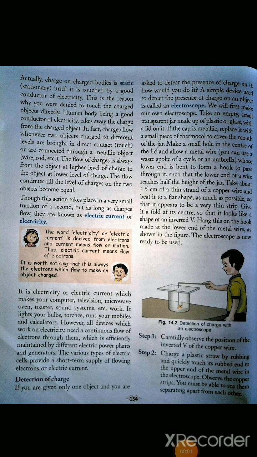So you may wonder that we started discussing lightning as an electric spark or electricity. Is there a relation between charges and electricity? Yes. Charged bodies are stationary, meaning they do not move until touched by a good conductor of electricity. That's why it is said not to touch any charged object directly, as the human body is a good conductor of electricity and takes away the charge from the charged object. In fact, charge flows whenever two objects charged to different levels are brought in direct contact or connected through a metallic object. The flow of charge is always from the object at a higher level of charge to the object at a lower level, and the flow continues till the level of charge on the two objects becomes equal.